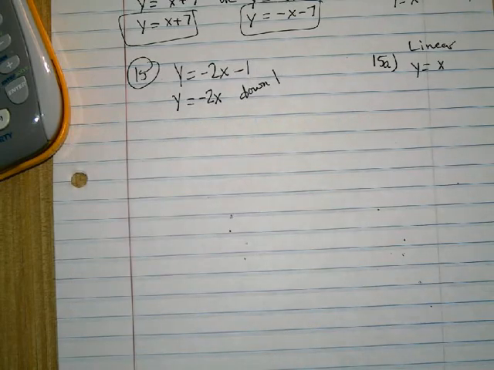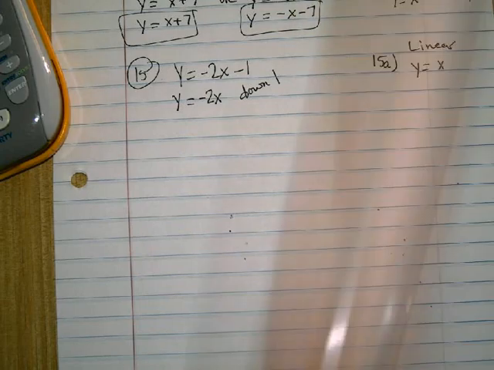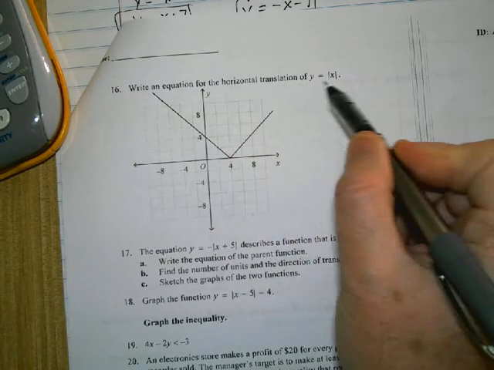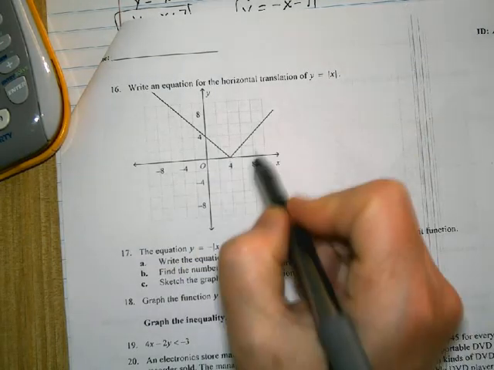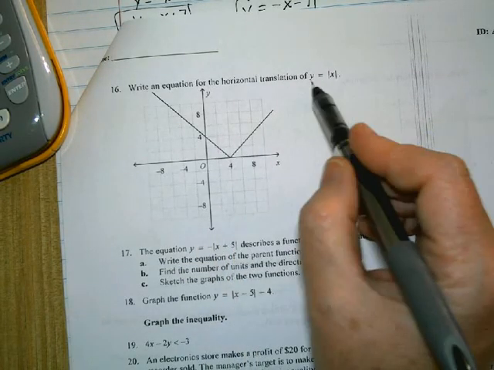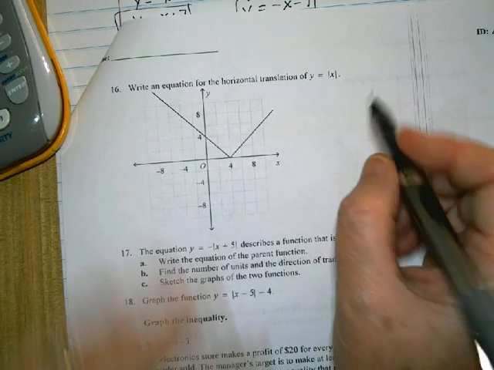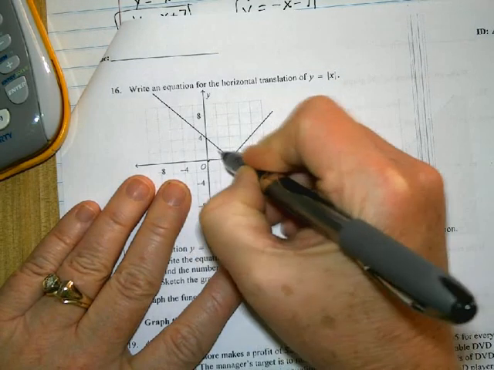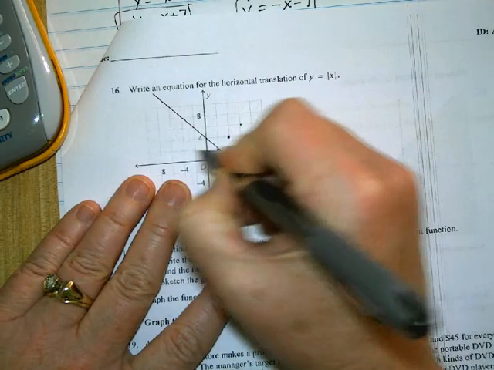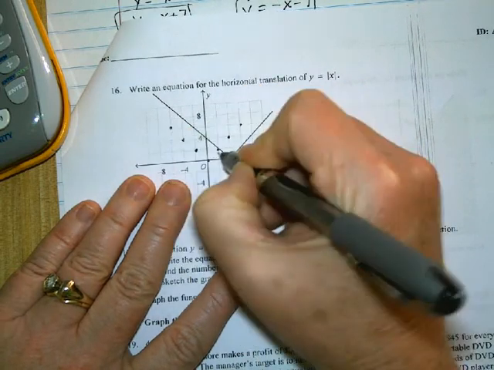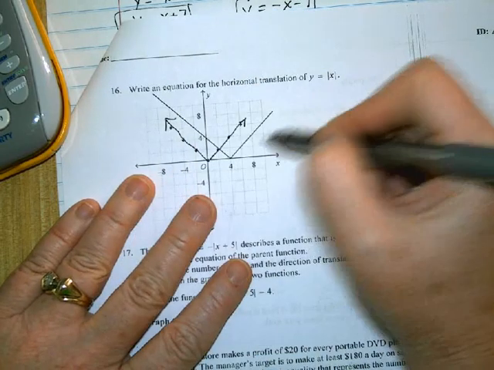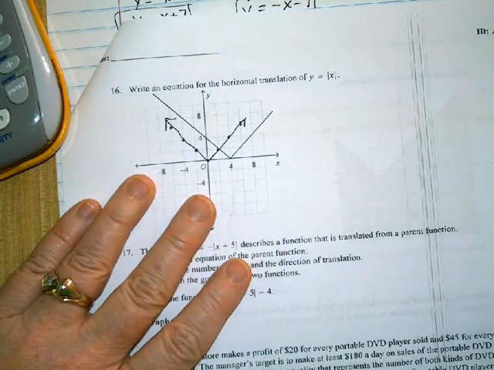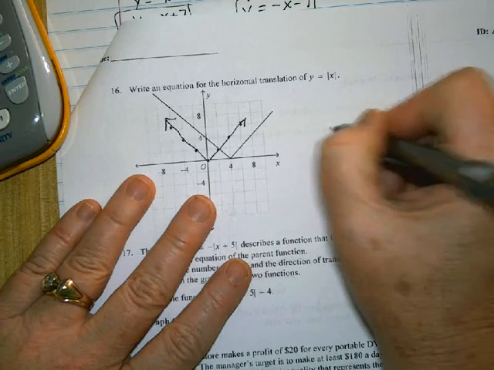16. Okay, let's look at 16. Write the equation for the horizontal translation of y equals absolute value of x. How far did this move from y equals absolute value of x? If you graphed y equals absolute value of x, it would look like this, right? And what happened to this one? It moved 4 units to the right.